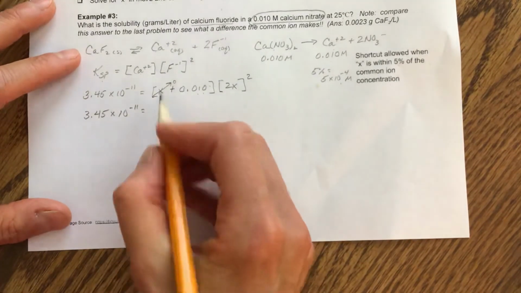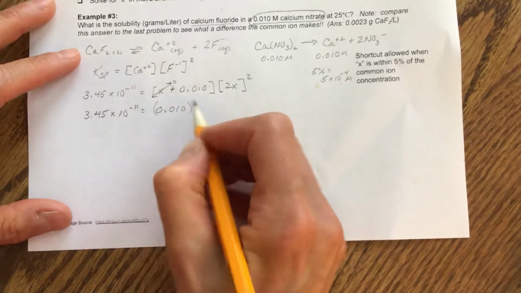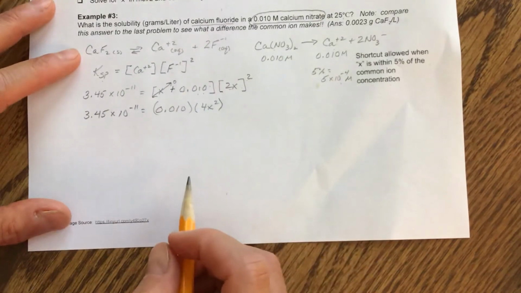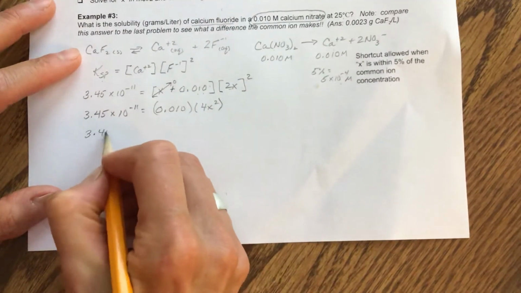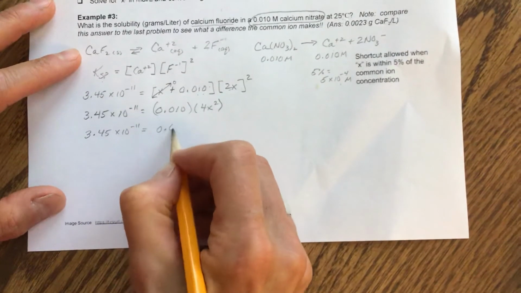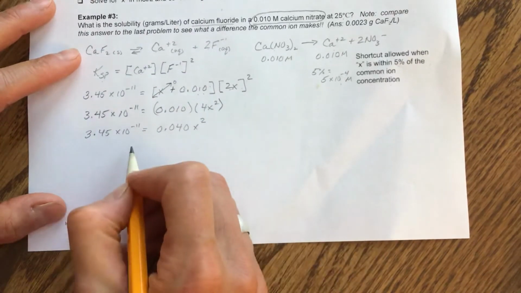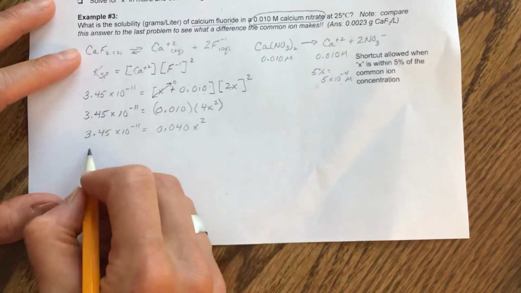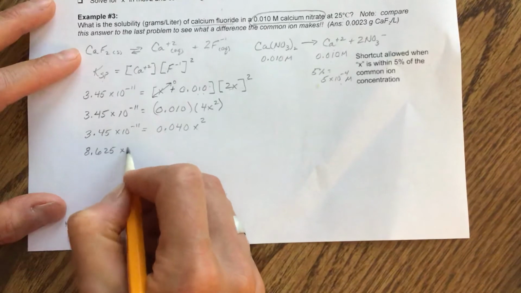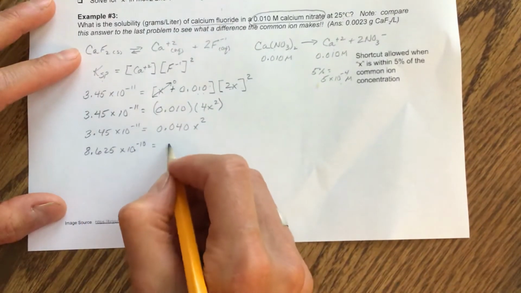So let's just see if it is. So this simplifies to 0.010 times the quantity 4x squared. So that gives us 3.45 times 10 to the negative 11th is equal to 0.040 x squared. And I'm going to divide both sides by 0.04. So that gives me 8.625 times 10 to the negative 10th is equal to x squared.